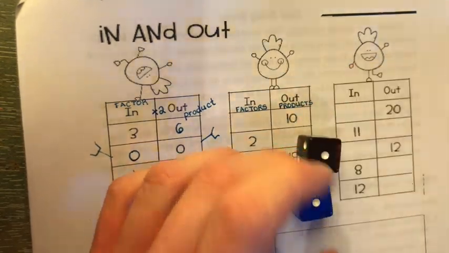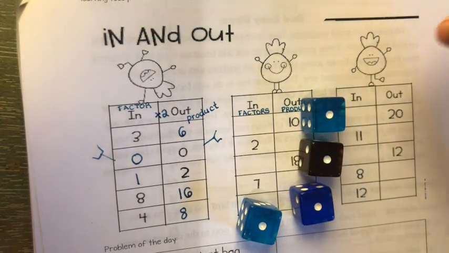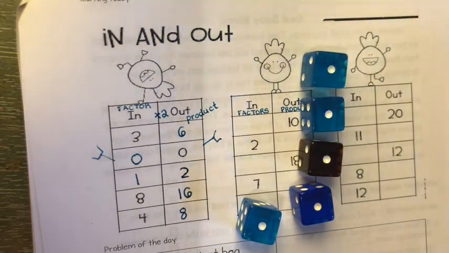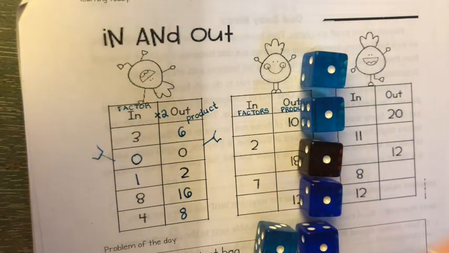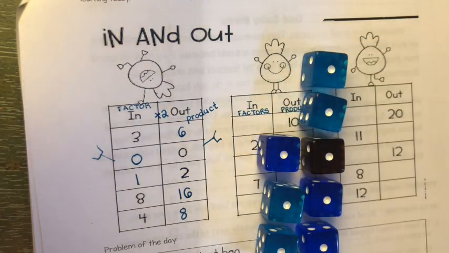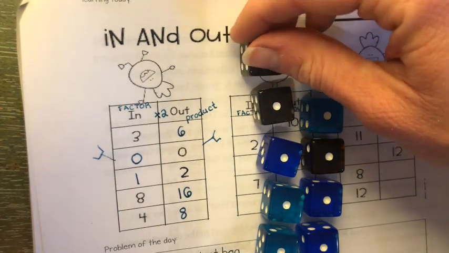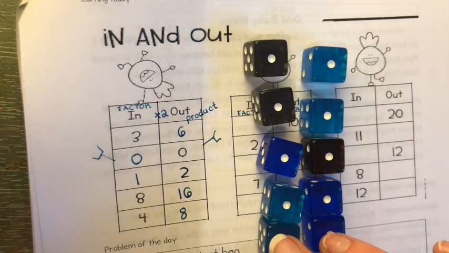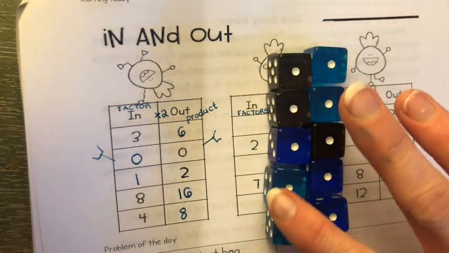I'm going to get a group of 10, and I'm going to use arrays to help me explain this to you. So we've been doing arrays all week. Here is another array for you. So I have a group of 10. And I have to think, how could I make this group of 10 using 2 equal parts, right? Because it's 2 times table. So 2, 4, 6, 8, 10. I have 10. That's my product.